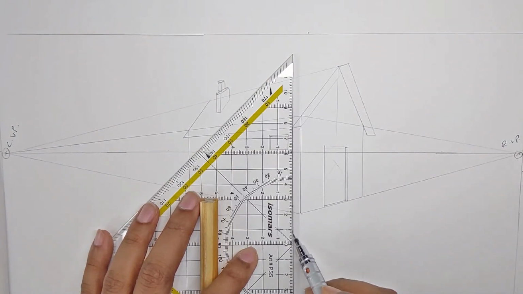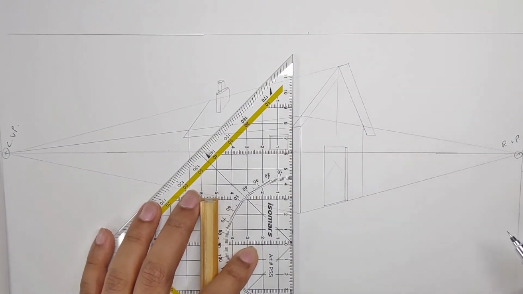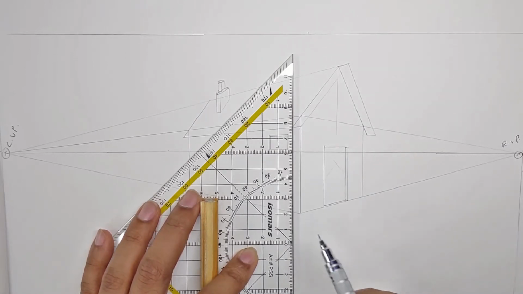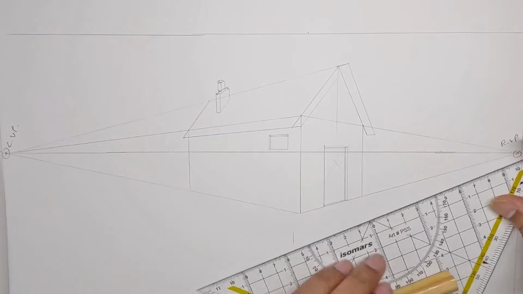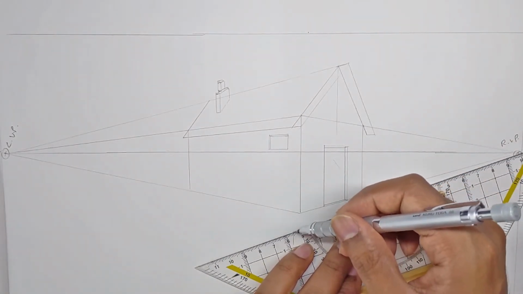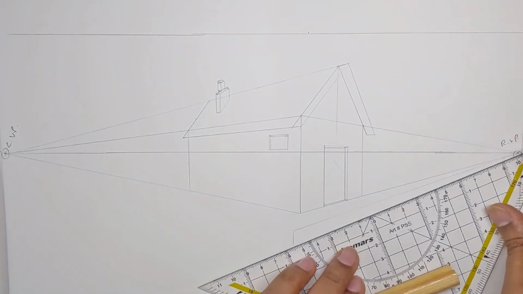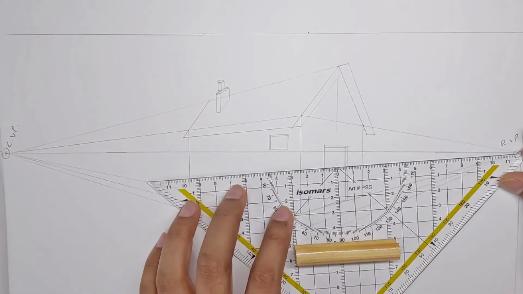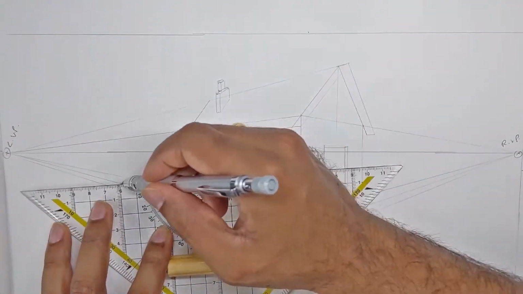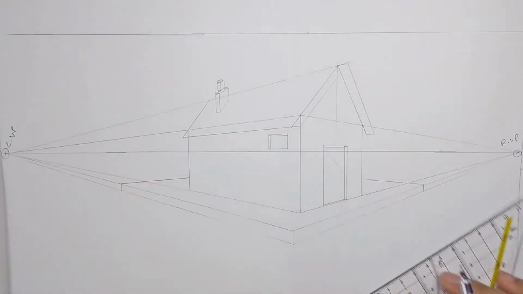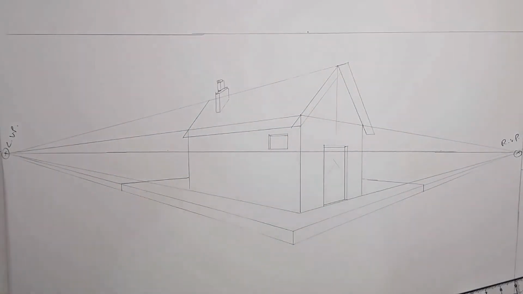So to do that, just make a small vertical line, and essentially what we are trying to draw is a big rectangle on the ground. All right, so yeah, that's about it.